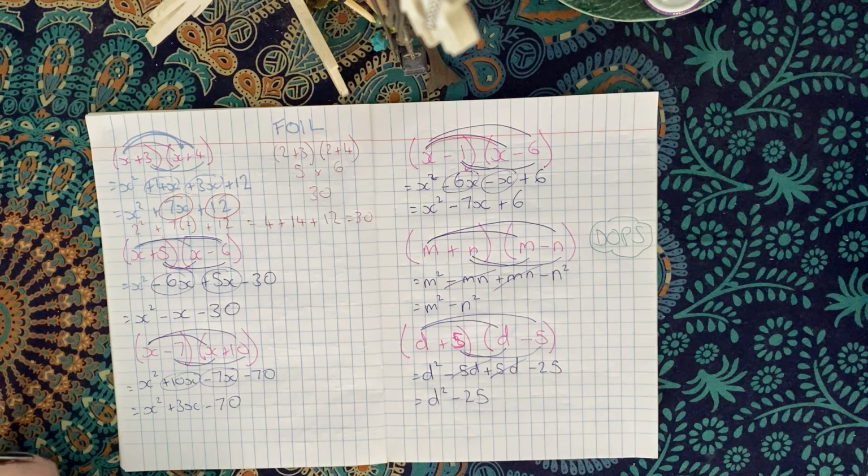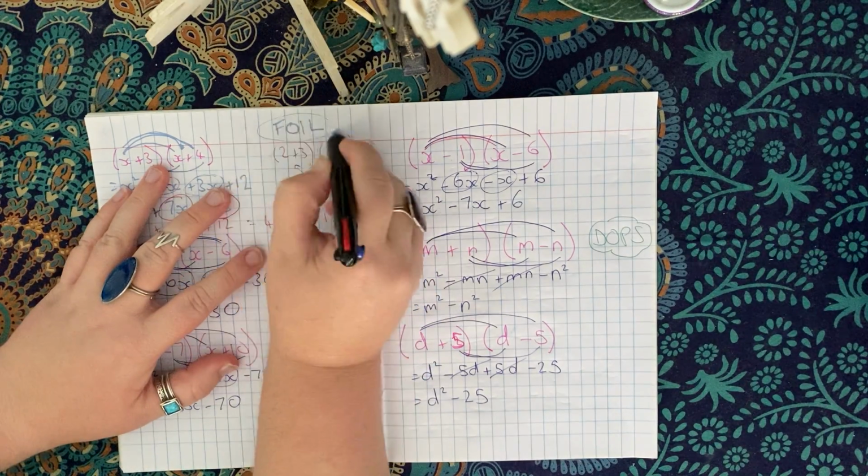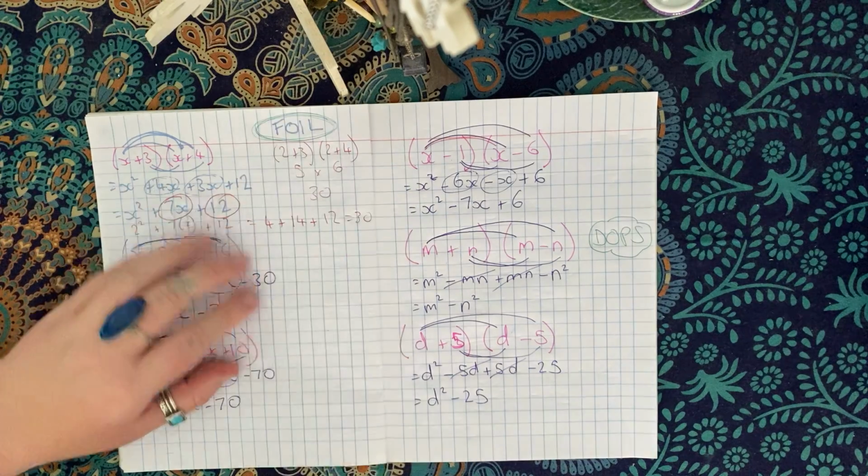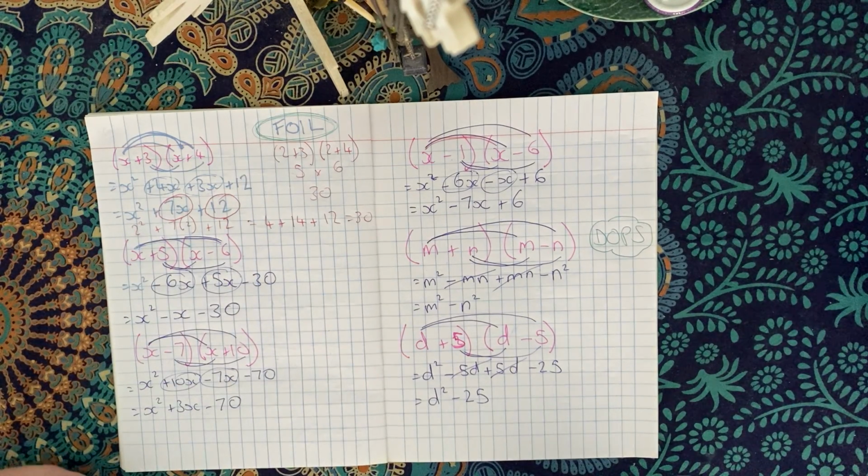Okay, I hope that makes sense, and I hope that you've got the hang of it. If you've got questions, please come and have a chat to me. Otherwise, this is your lovely acronym that you're going to remember forever. We're going to use it over and over again. If you have not heard this acronym before, burn it into your brain because you're going to want it all the time. FOIL. All right, good luck.